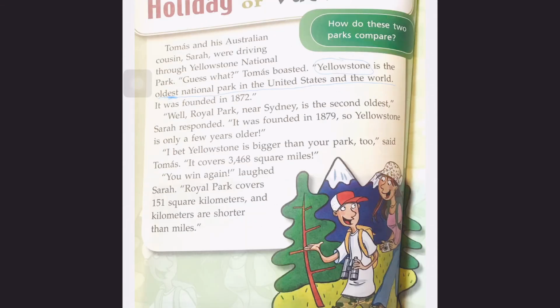Now we're going to return back to that focus question. How do these two parks compare? In the sentence, Yellowstone is the oldest national park in the United States and the world. It was founded in 1872. Oldest compares Yellowstone National Park to every other park.